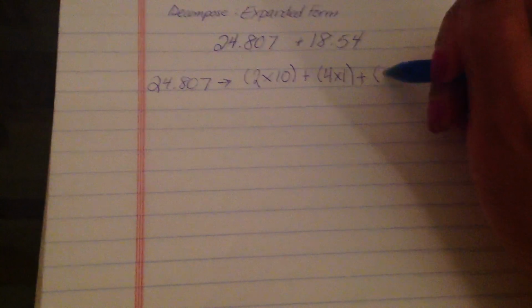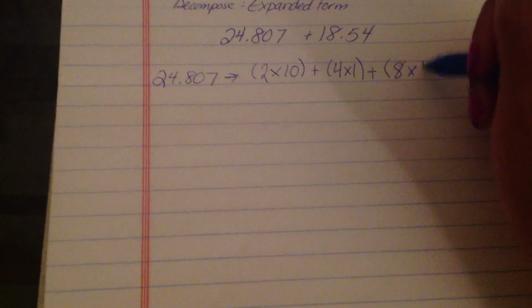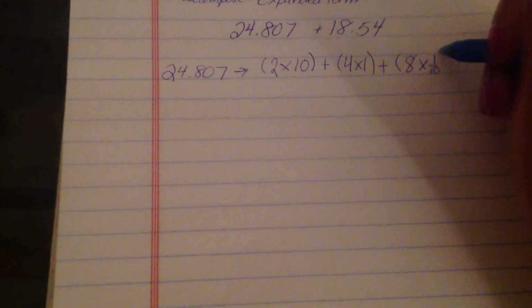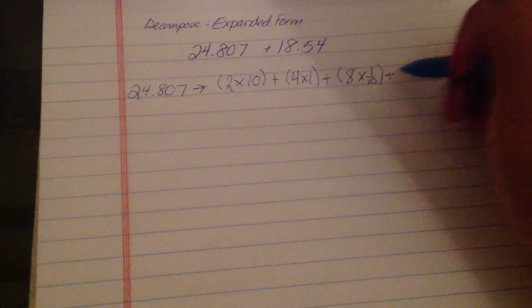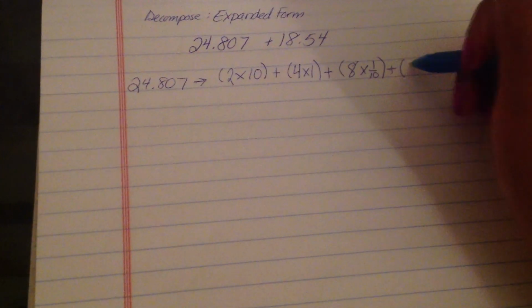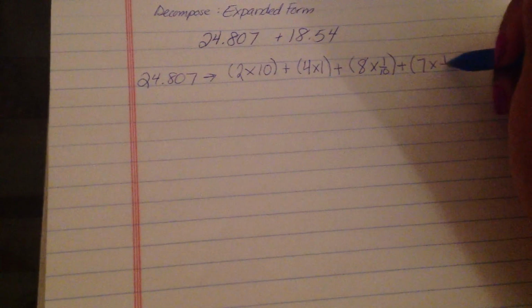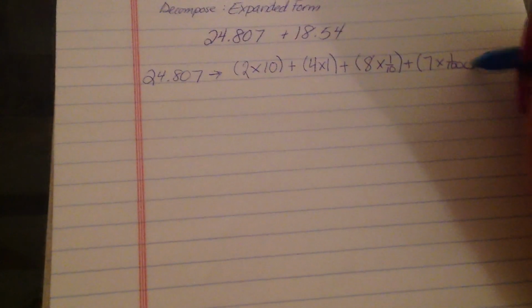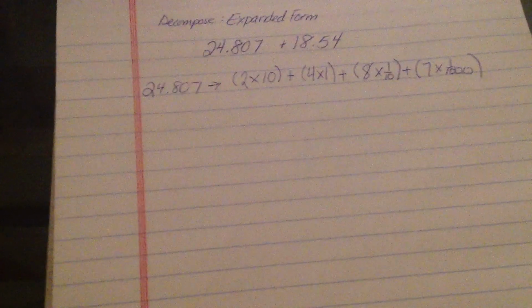Let me back it up a little bit. My 8 is in the tenths place, so watch how I'm going to express that. I'm going to write 8 over 10 plus, I don't have anything in my hundredths place, so I'm going to go straight to the thousandths, and there's 7 over 1,000. So I've broken up my first number.